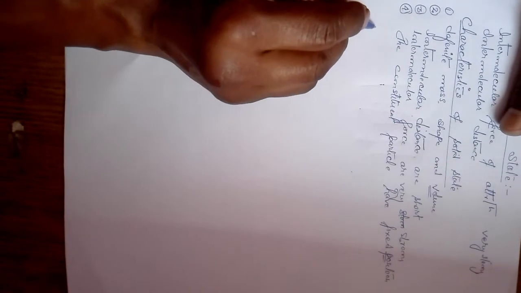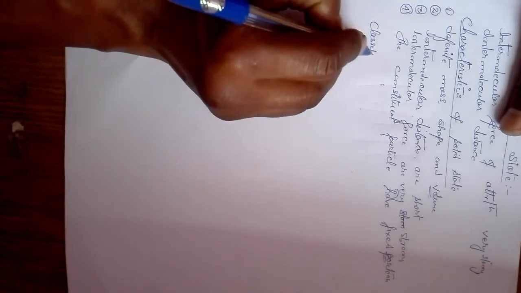Or suppose the solid that you are talking about is made up of ions. So these ions are called the constituent particles. So constituent particles in general could be molecules, could be atoms, could be ions, could be metal as well. You got that? So these constituent particles represent the substance of which that solid is made up.